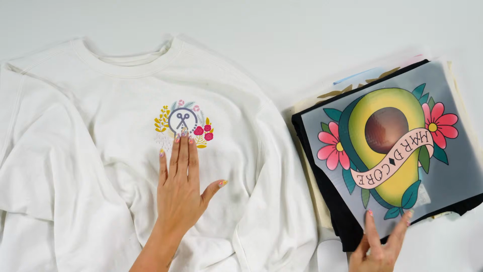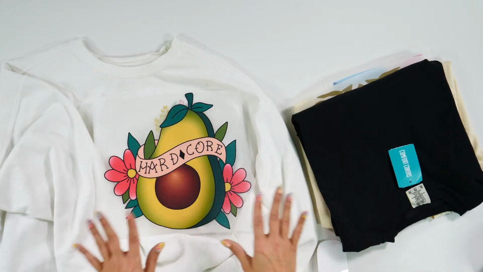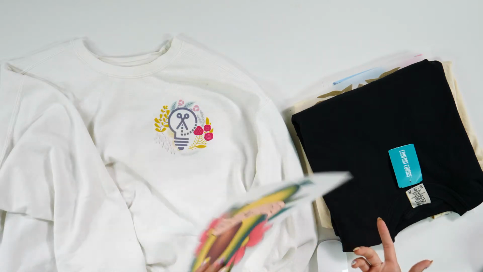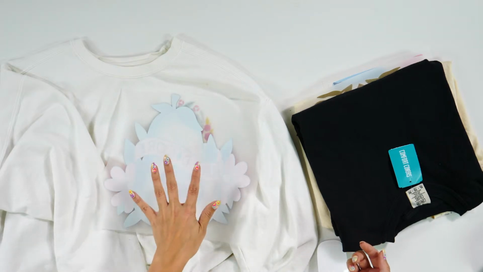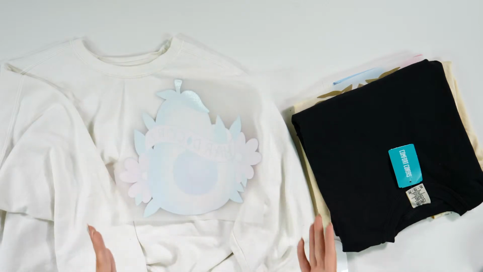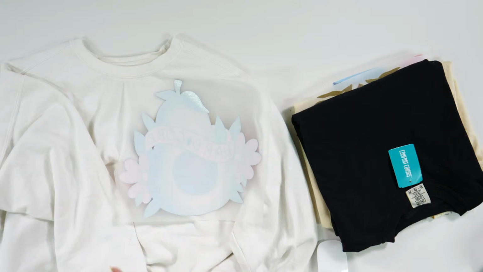The cool thing about getting these DTF prints is, I'm going to show you an example. Here is one. What is so special about DTF is when I flip it over to the back, you can see it is white on the back. A DTF printer prints white ink, meaning you can press this on literally any color.